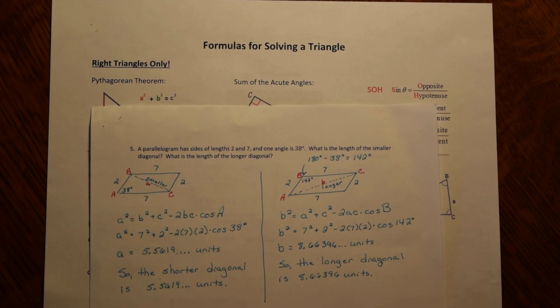Number 6. Number 6 gives you a diagram, but there's not a triangle in the diagram yet. So you need to draw the radius of the circle somehow so you end up with a triangle. Well, that's no big deal. But then you have to think about what you know about tangent lines and a radius that goes from the center to that point of tangency.